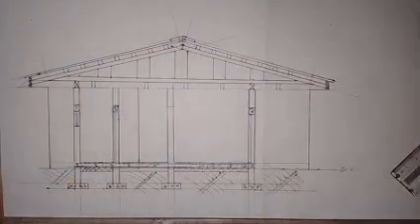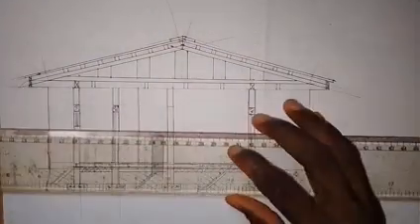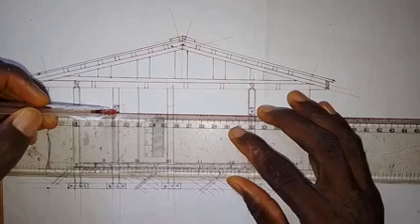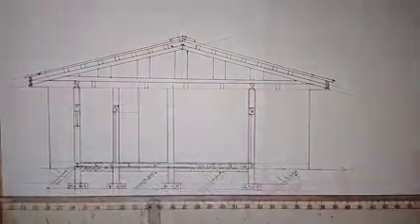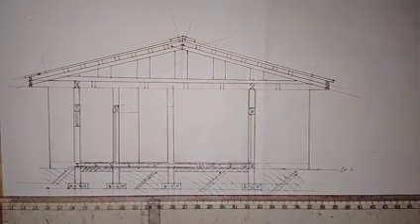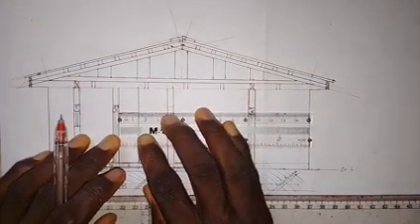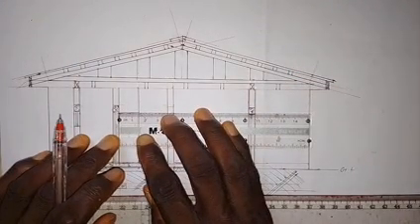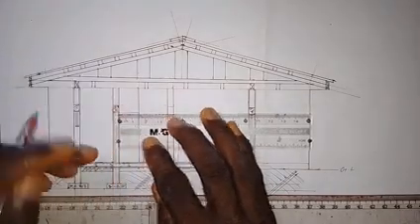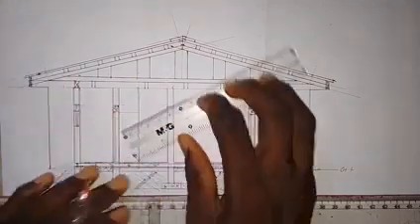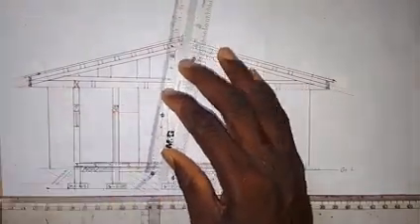So what I need to do now is draw this horizontal line. For D2, we have that to be 900. 900 by 50 gives us 18. This may not be enough for 18, so what I'll just do is still construct it. I'll just take the distance from here to here and fix this door.